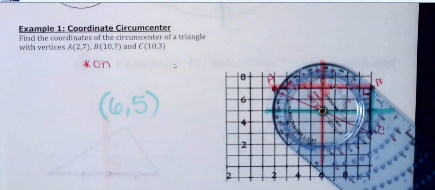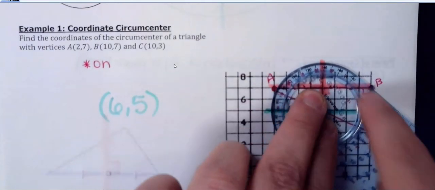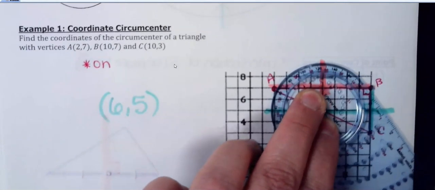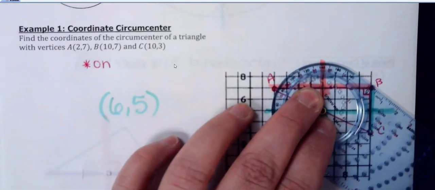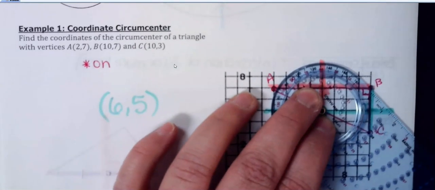So that point we just found, 6, 5. Now, you could do this with any one of the vertices, like C, B, or A, any one. Just find a hole that goes right through any one of the vertices. And it should be the same hole if you've got it lined up right. I'm pretty sure it's 28. Scooch this to the side a little bit here.